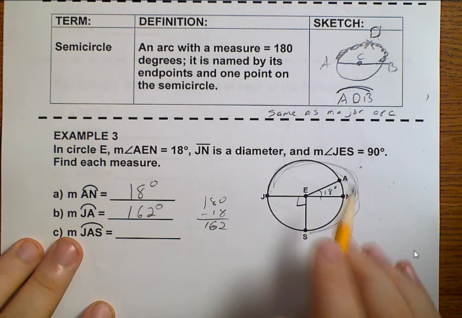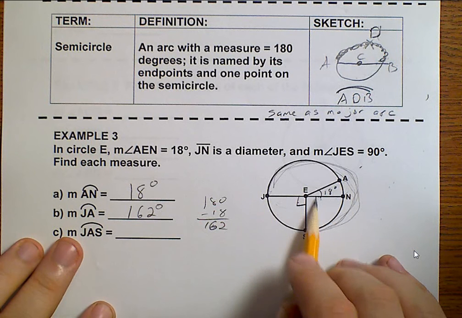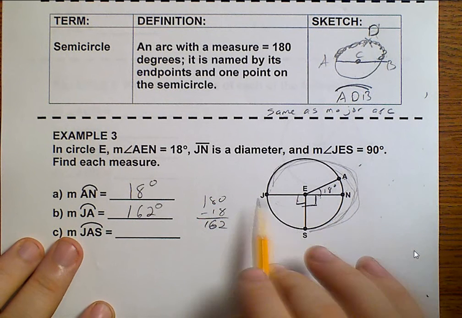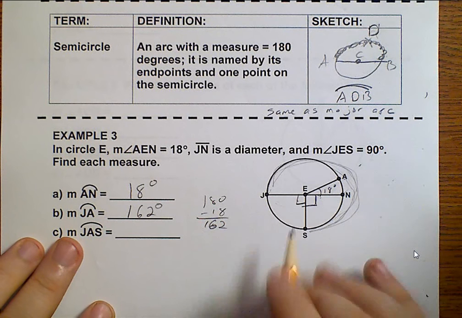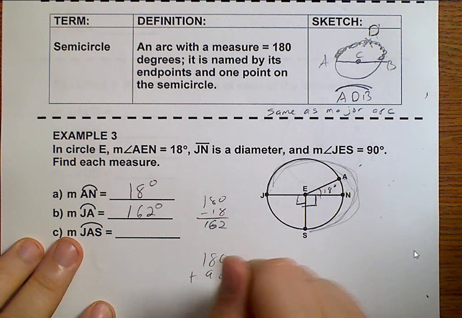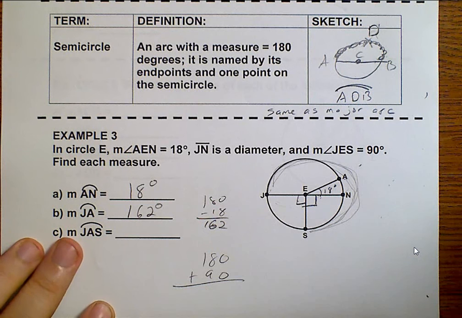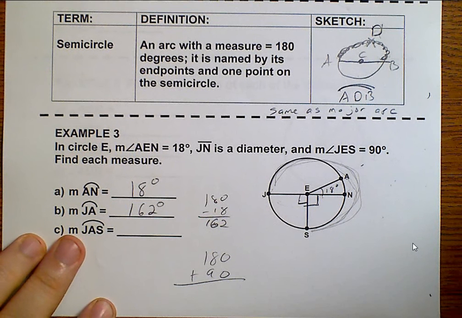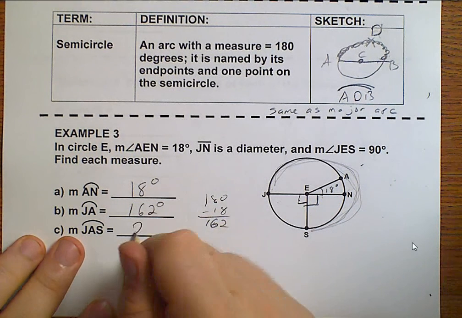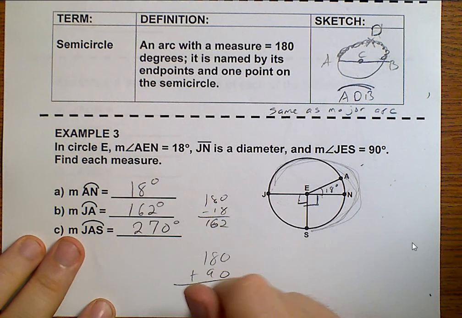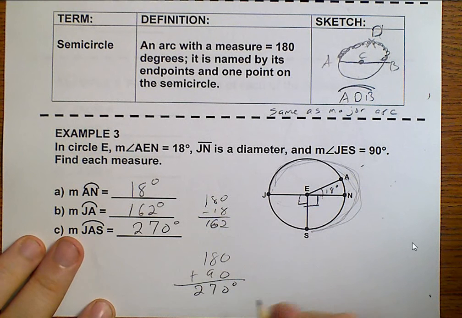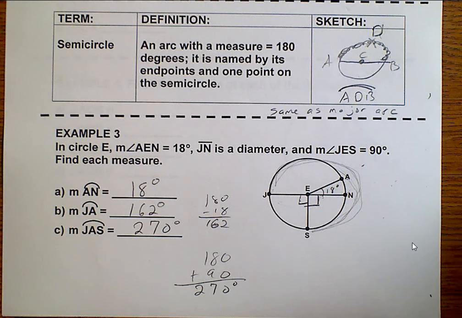Now, if this is 90, that means this must also be 90. So 180 plus 90 equals 270. And so, quite simple, finding the measure of these angles. We just look at the interior angles and go from there.